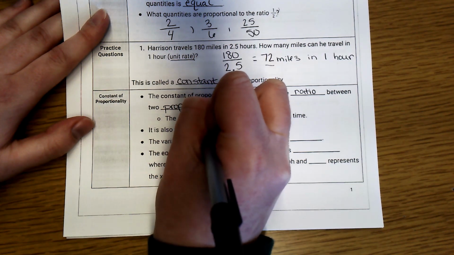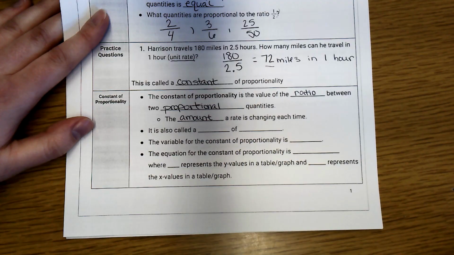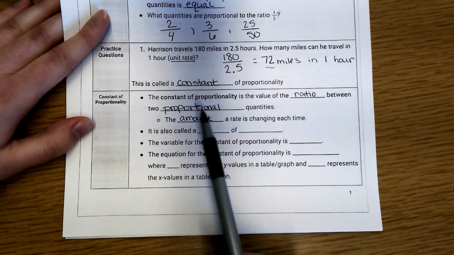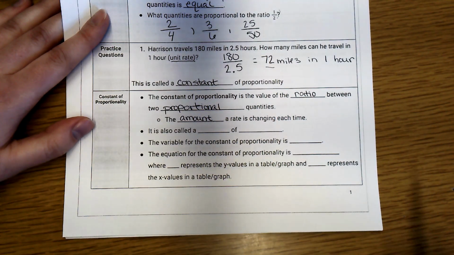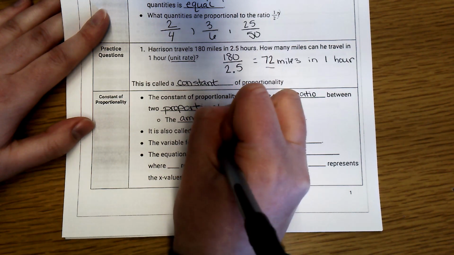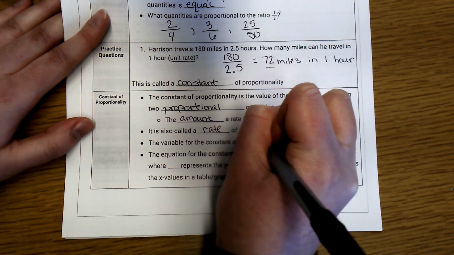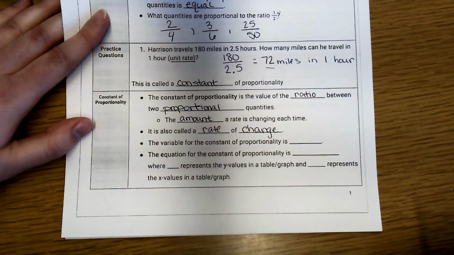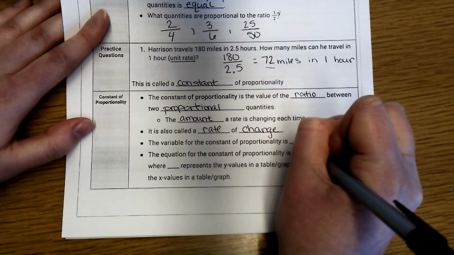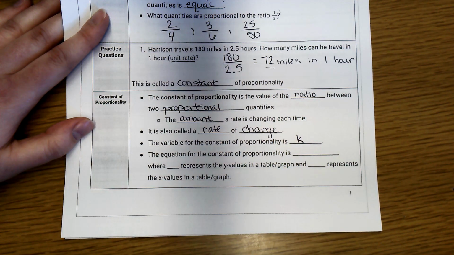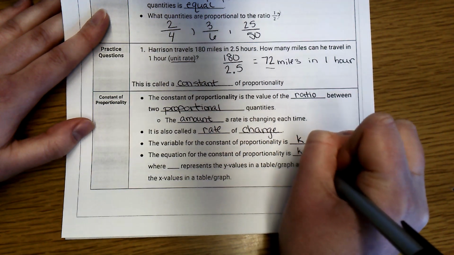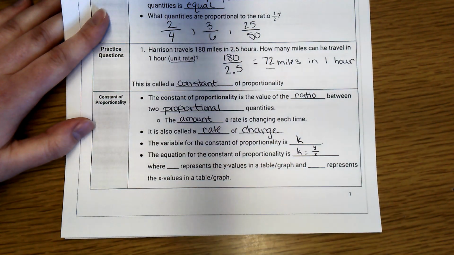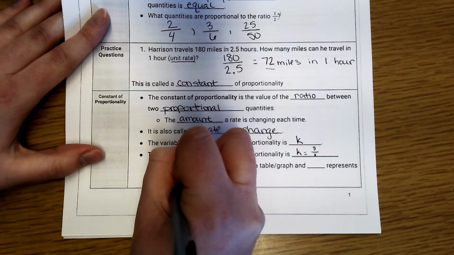Amount a rate changes each time. So like Harrison's car was going 72 miles every single hour. It's changing by 72 every time. We also call this a rate of change. Again, it's how much the rate. If we ever want to find the constant of proportionality, we say, okay, k is, and then we take whatever the y value is, divided by the x values. So y is any y values in our table and graph.